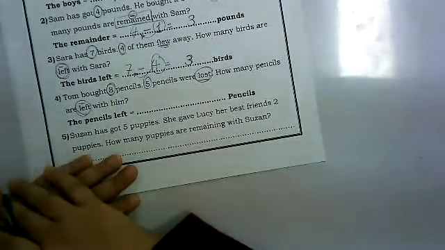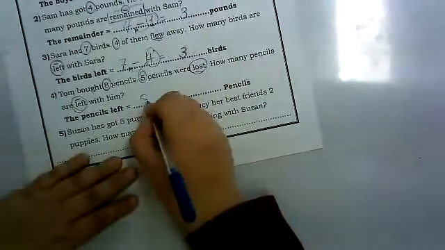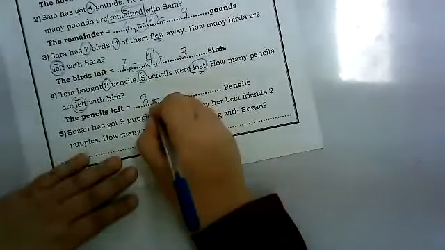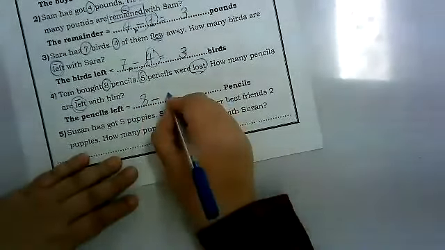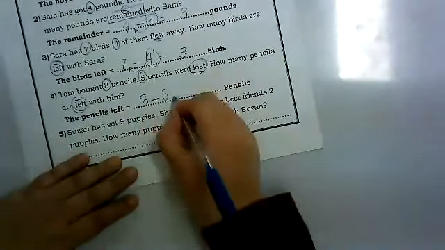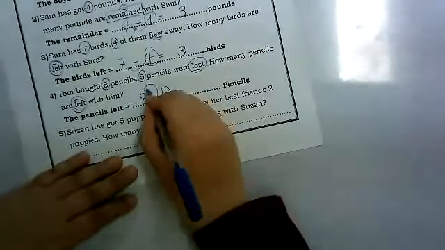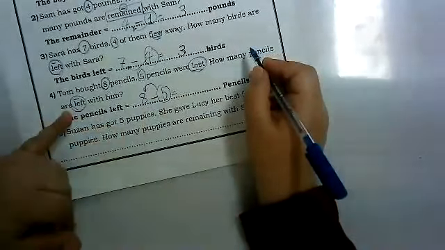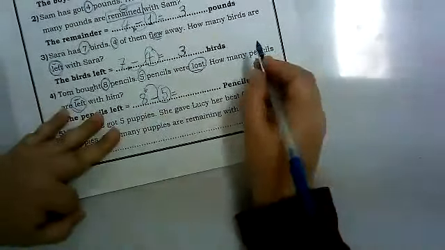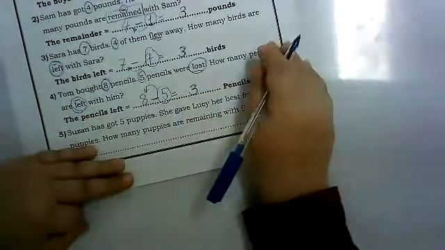Okay, so we are going to do subtraction. 8 minus... remember to start with the bigger number. 8 is bigger than 5, so 8 minus 5 equals... 5 is the smaller number. So we count after 5: 6, 7, 8. So 3 pencils are left with Tom.